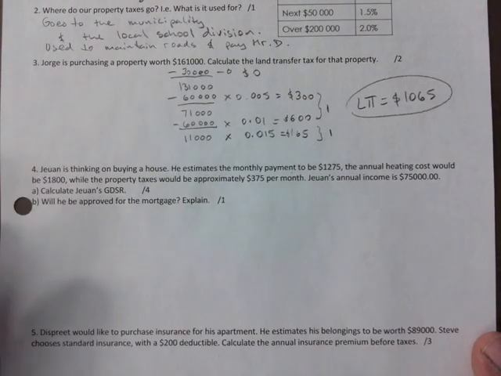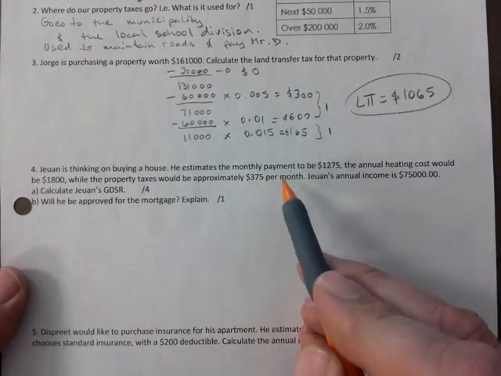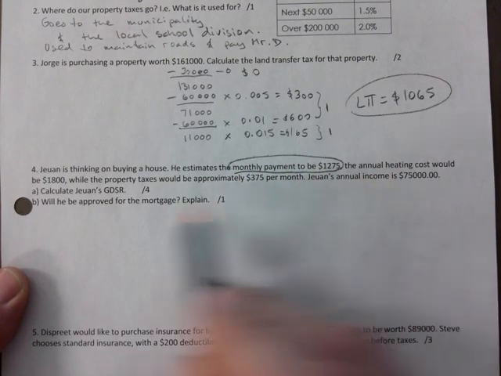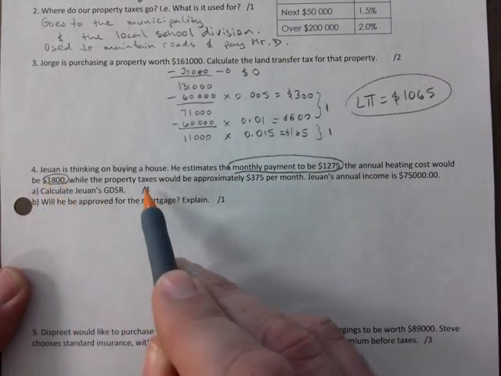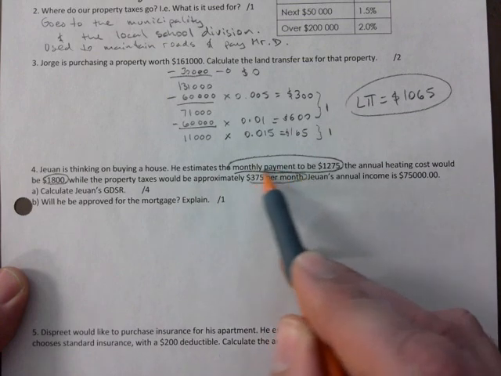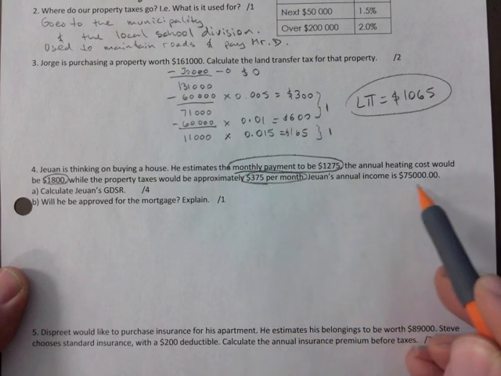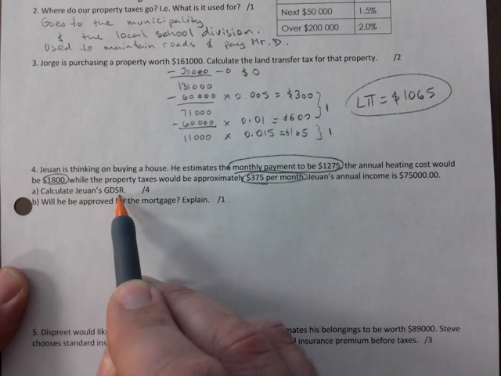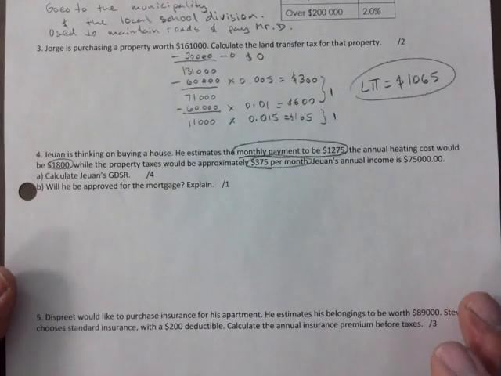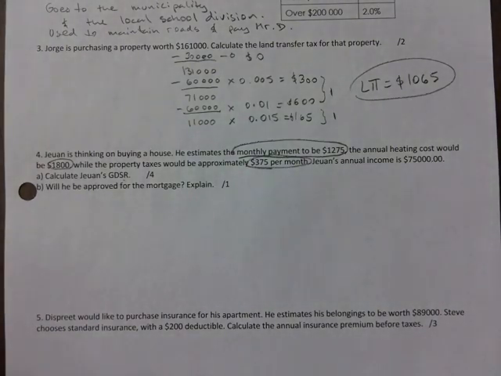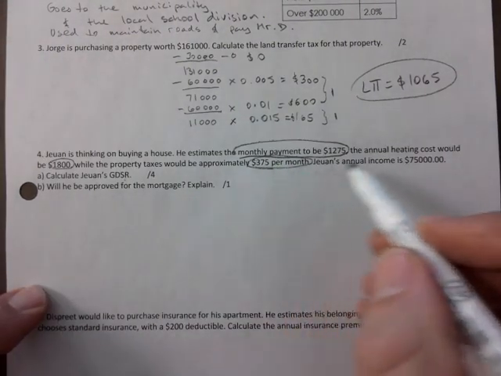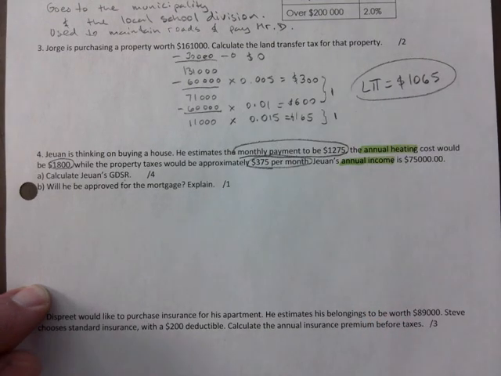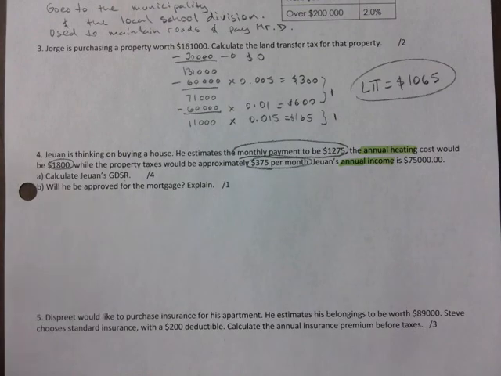Okay. G1 is thinking of buying a house. Estimates that the monthly payments are that. The annual heating cost is $1,800. And the property taxes would be $375 per month. G1's annual income is $75,000. Calculate his GDSR. I hope you notice that it's annual, right? So the annual income and the annual heating cost. So we need to do something with those two.